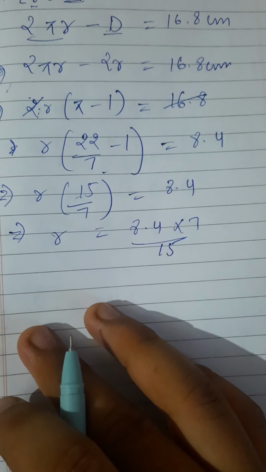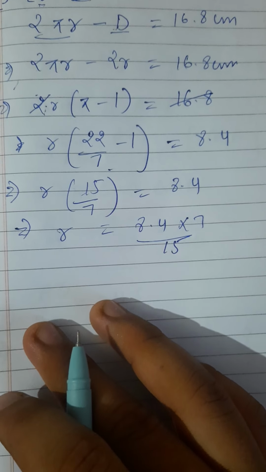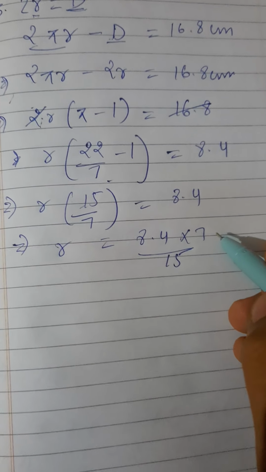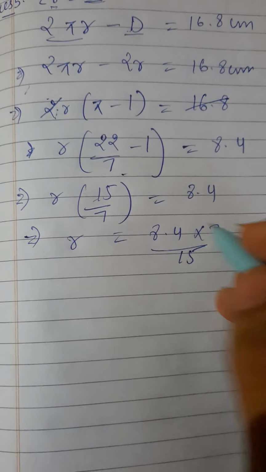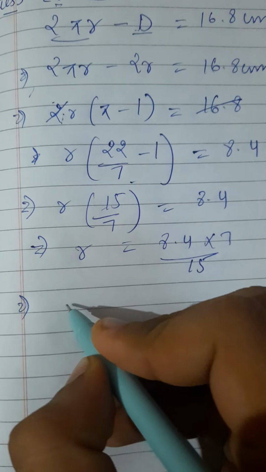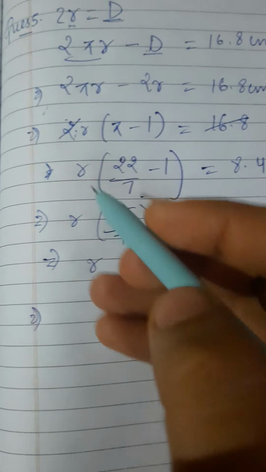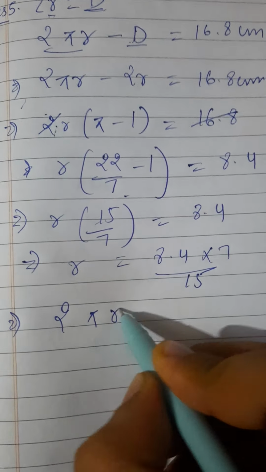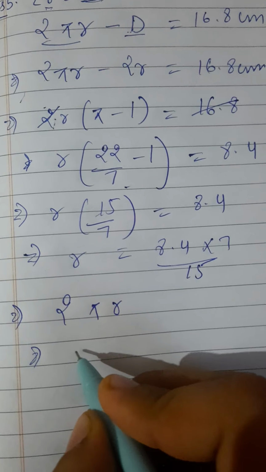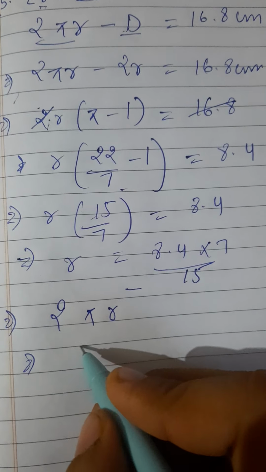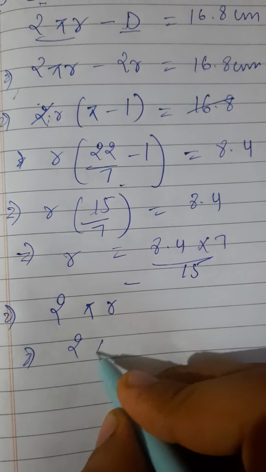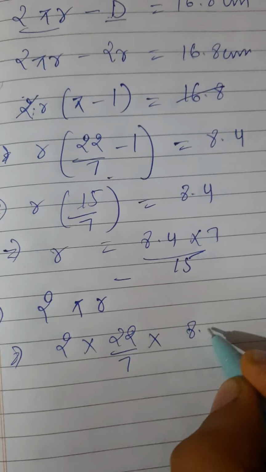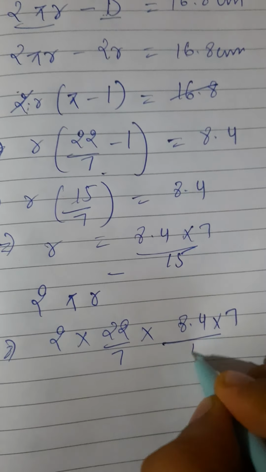So we are not going to cancel it and evaluate the value in terms of decimal from here, as we need to do calculations further as well. In this question we need to find the circumference of the circle. The formula for circumference is 2 pi r, and as we have the value of pi, we will simply put it down, which will be 2 into 22 by 7, which is pi, into r, which is 8.4 into 7 upon 15.